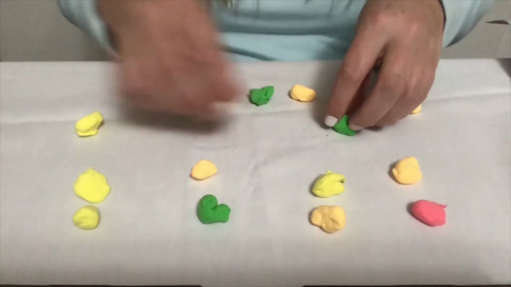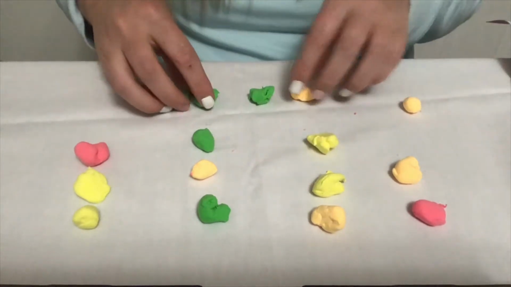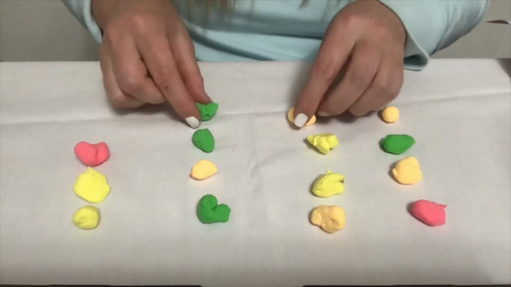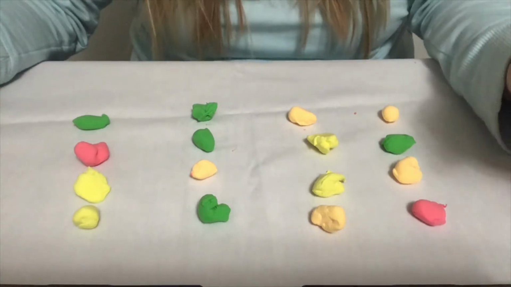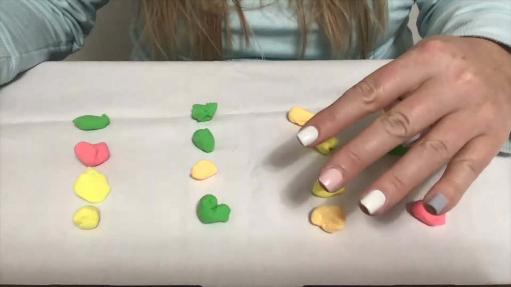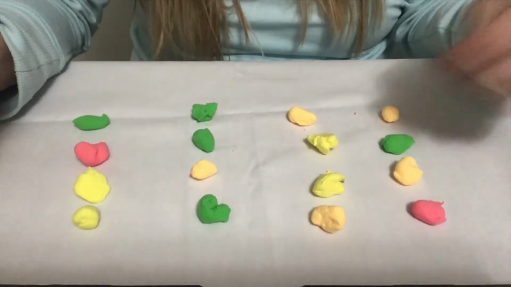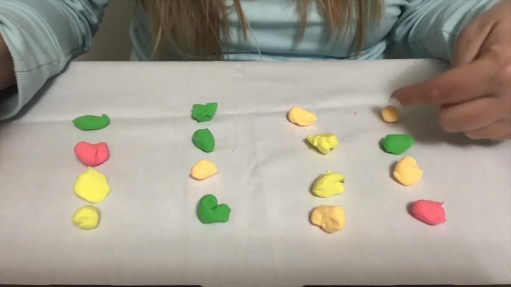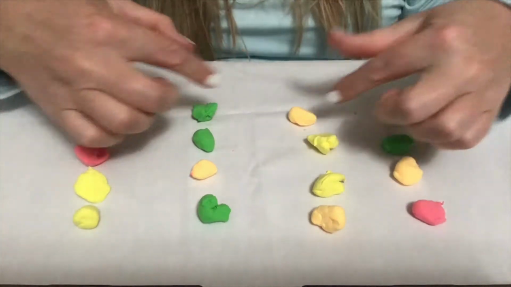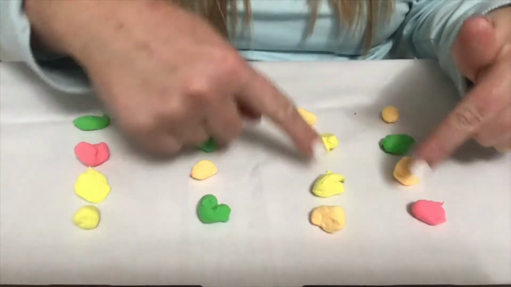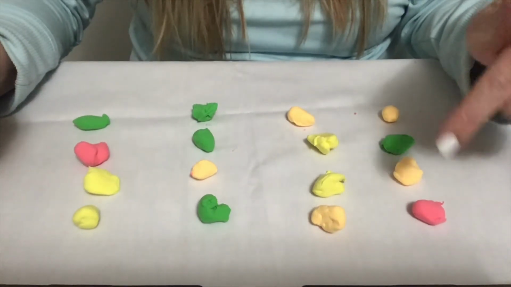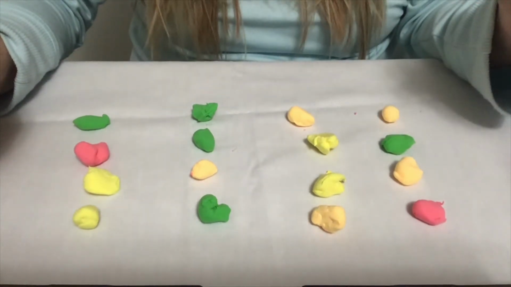Did you do it? Okay. If you had 16 and we broke them up into 4 equal groups, how many are in each group? 4, right? 1, 2, 3, 4. So if you have 16 total and you break them up into 4 equal groups, how many are in each group? 4. Right. So let's think about what we just did. We had 4 groups of 4, right?